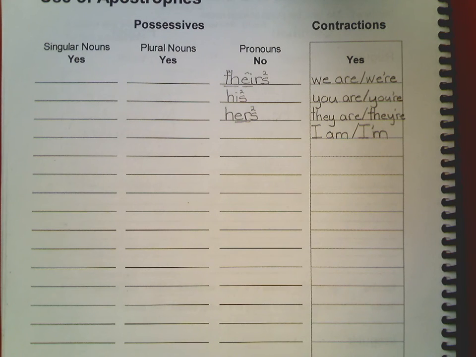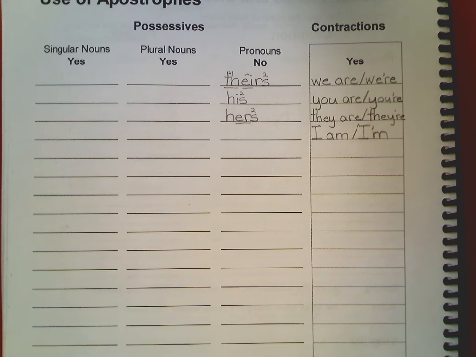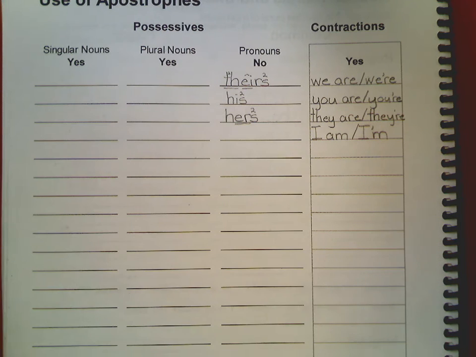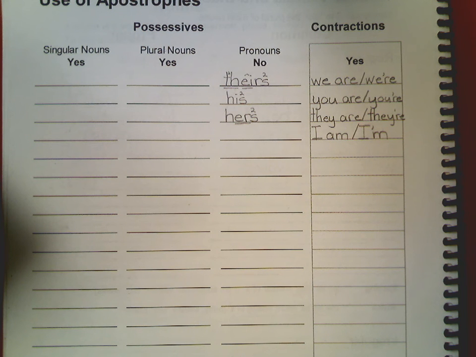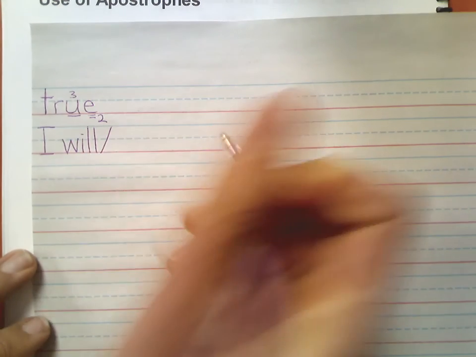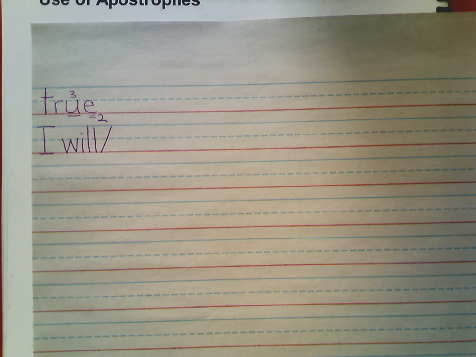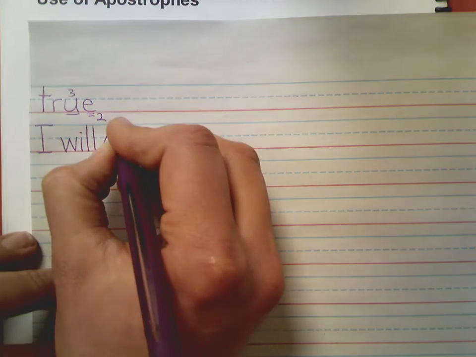All right, so we've got some more contractions. Remember, we'll write the two words first and then the contraction. So the first two words are I will, and make sure you capitalize that I every time you're talking about yourself. Right, so it should look like that. And then our contraction, what is it? Good, I'll. So both of these get replaced with an apostrophe. So pause the video if you're not finished.